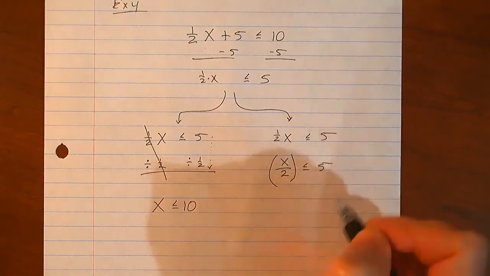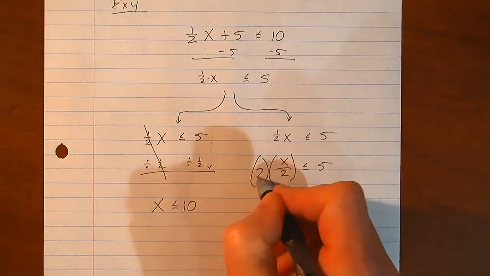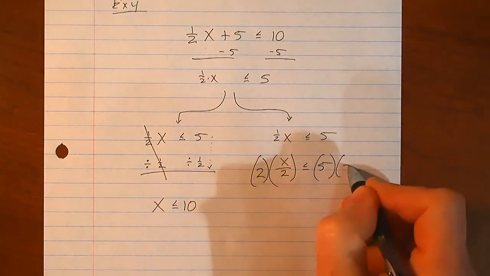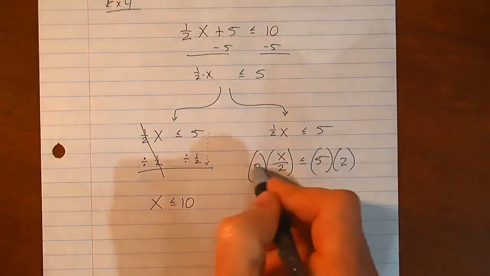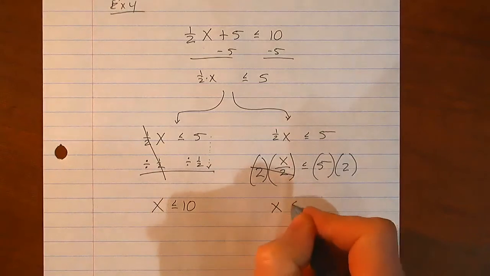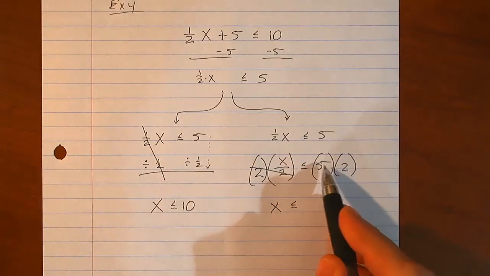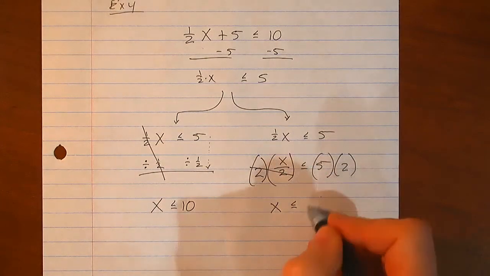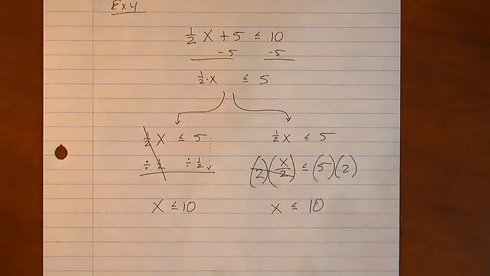Well, canceling out a divide would be a multiply. So if I multiply both sides by 2, multiplies and divides cancel. That leaves me with an x. And then on this side, I get 5 times 2. That's equal to 10. Notice both of them give me the exact same answer. And they're the exact same amount of work. It's just 2 different ways to think of it.